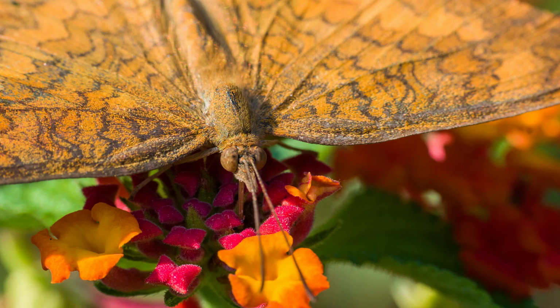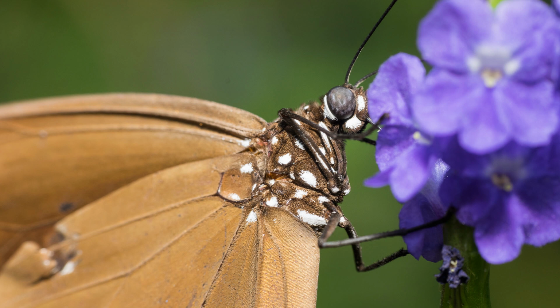Time of the day changes color temperature. Golden hour adds warm tones, while cloudy light makes colors more even and soft. Know when to shoot to create the mood you want.